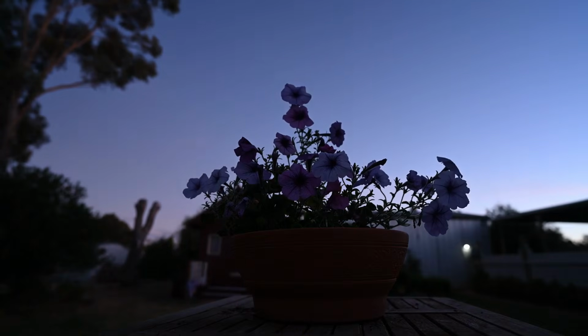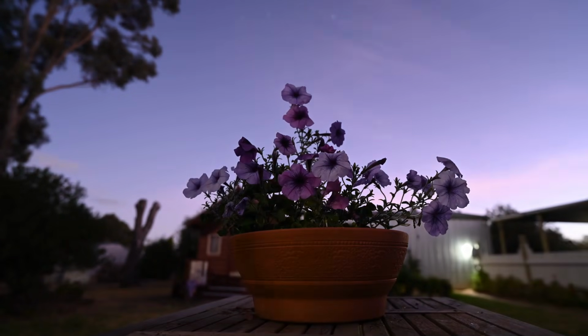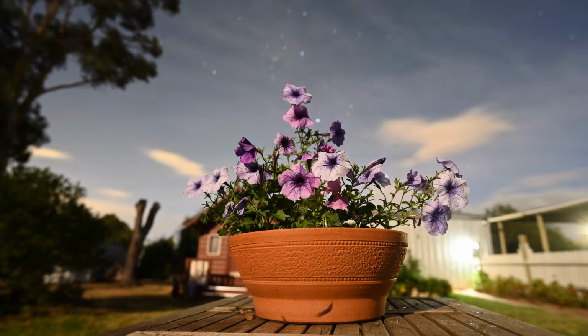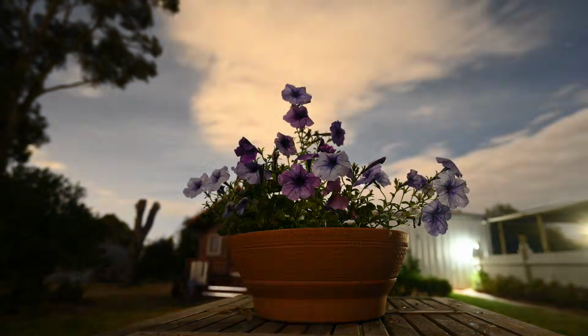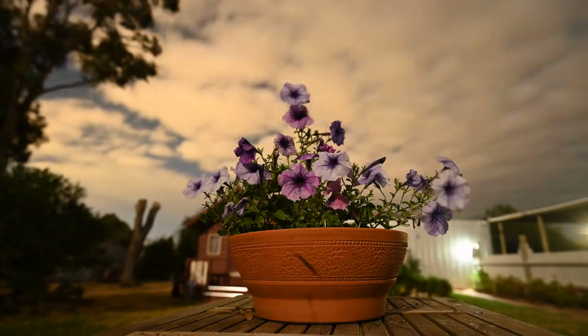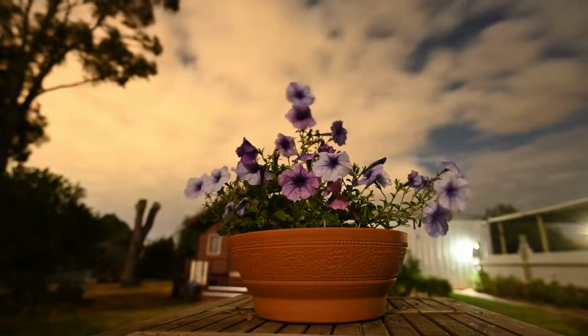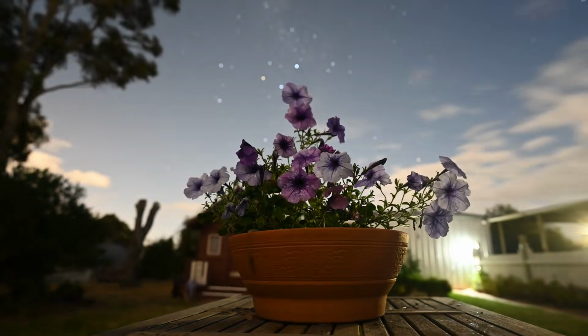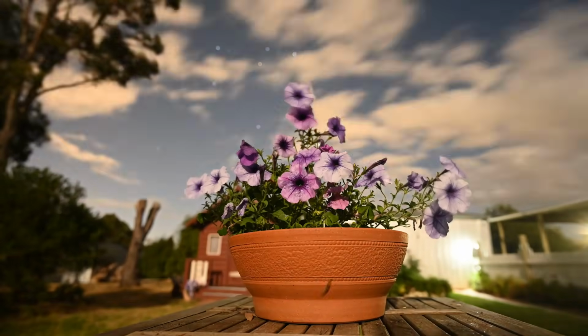Now, here's another time lapse showing moonlight on this little pot of flowers. I've deliberately focused on the flowers, and all the stars and the clouds and everything in the background are out of focus, and that's deliberate. Once again, using focus to hone in my composition on the foreground. It was a bit windy, but it still looks great. I love the bugs floating all over the place.